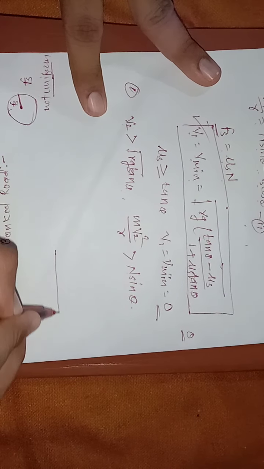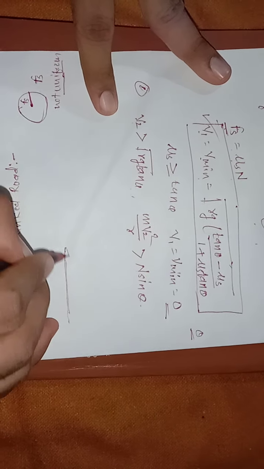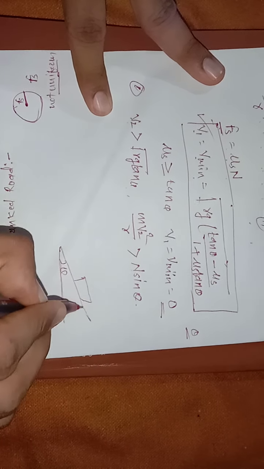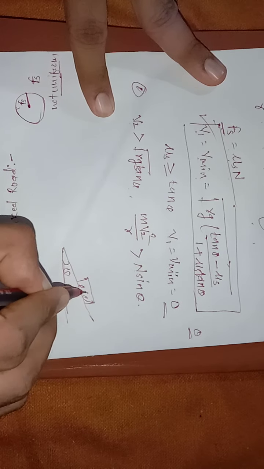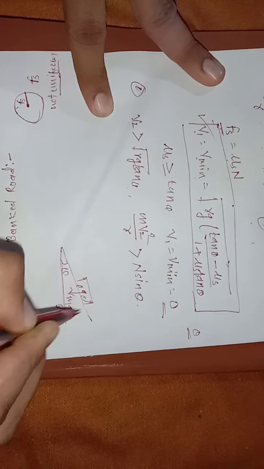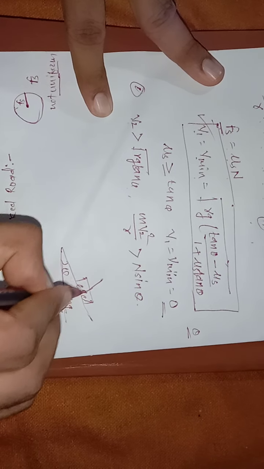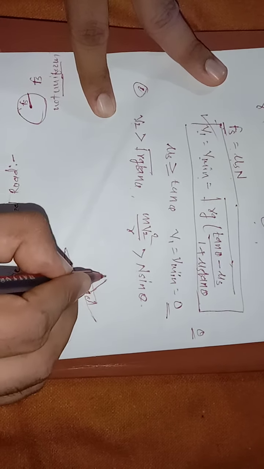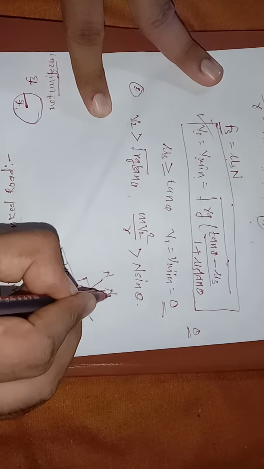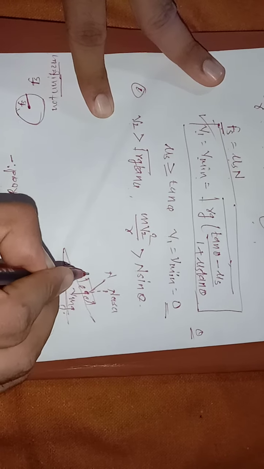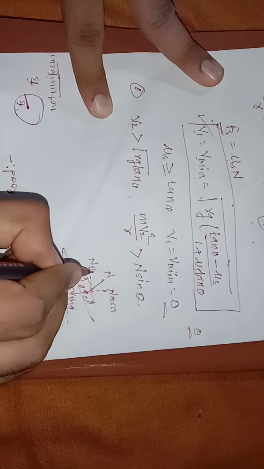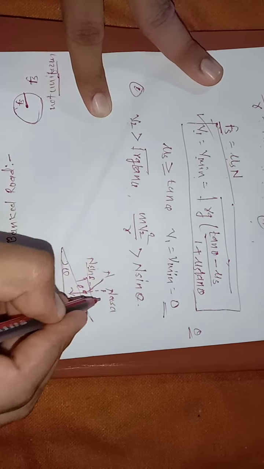So this is the horizontal road surface, this is the banked road, this angle is theta, and this is the vehicle. Various forces act on it. First force, weight mg in downward direction, then the normal reaction, which is perpendicular to the banked road surface. Its vertical component is n cos theta, and the second component, directed towards the center, is n sin theta, the horizontal component.